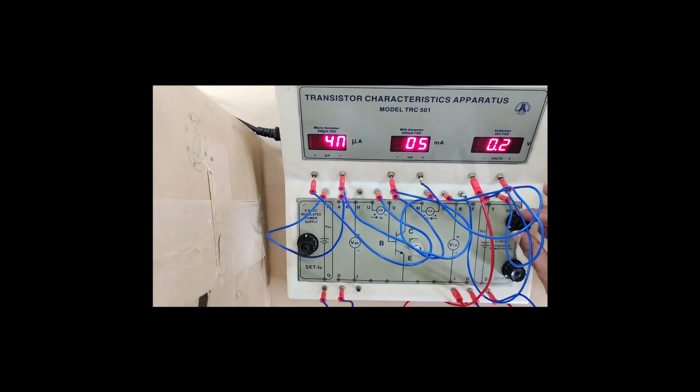At 0.2 now it is 5 milliamperes. At 0.3, 6 milliamperes. 0.4, 6 milliamperes. 0.5, 6. 0.6, 6 milli. 0.7, again 6 milli. That means the transistor output current IC is saturated. In the previous case, it was saturated at 3. Sorry, for the present case, it is saturated at 6 milliamperes. So this concludes this particular experiment.